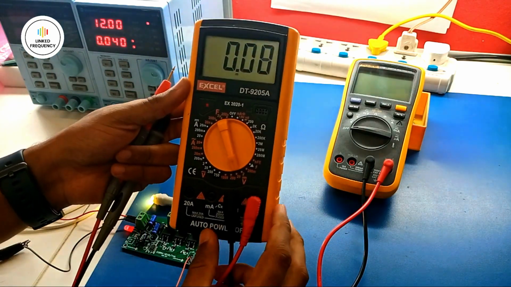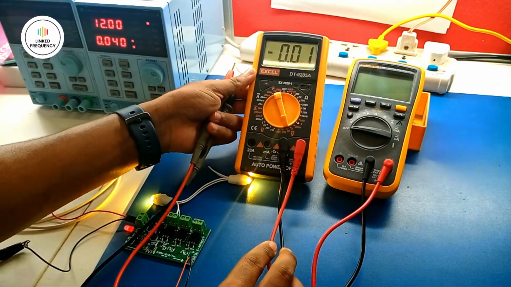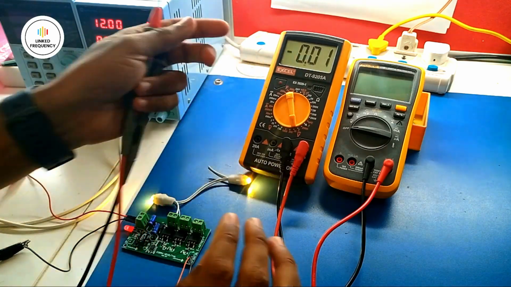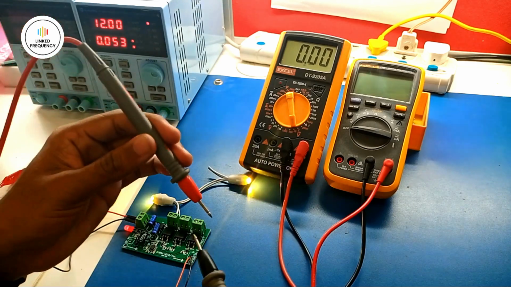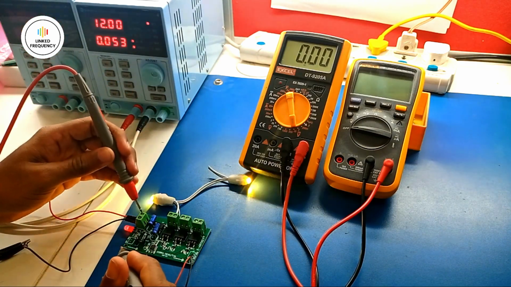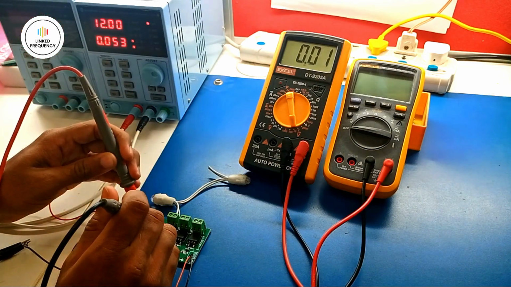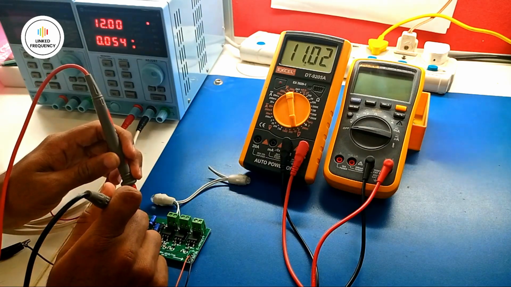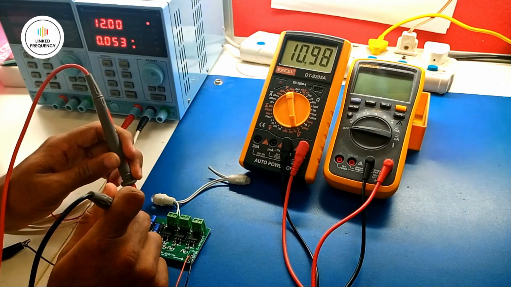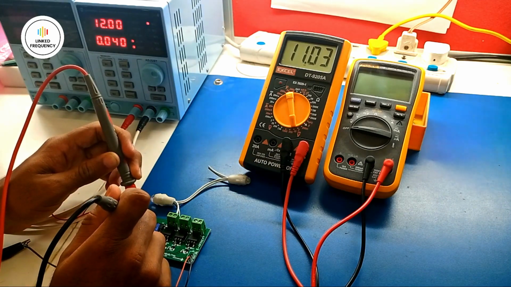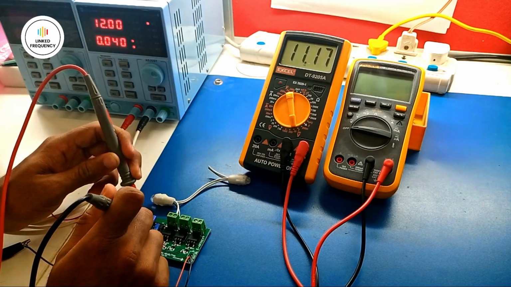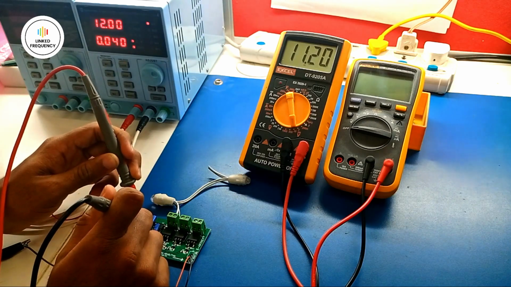I'll set it to a 20 voltage range so that we can measure properly the voltage drop across the input. I'll connect the positive, which is the red probe, to the positive pin, and the negative, which is ground, to the ground. Now you can see 11.22 volts, and the voltage is also decreasing because of the variable voltage at the input load and output load. This is how the voltage is measured.